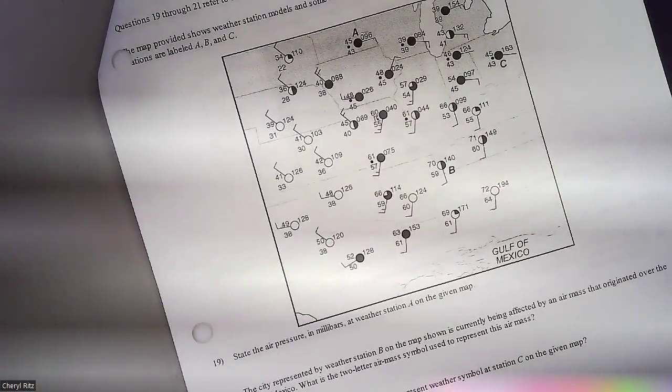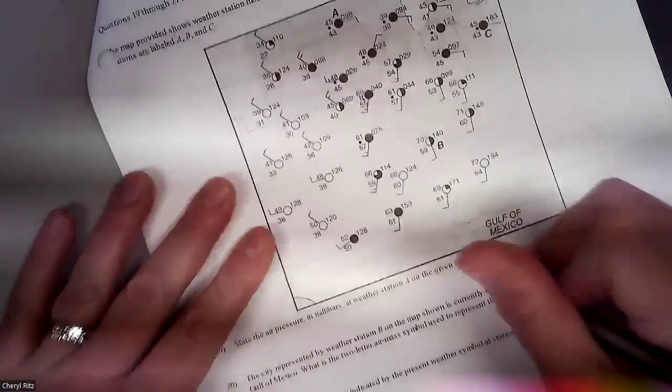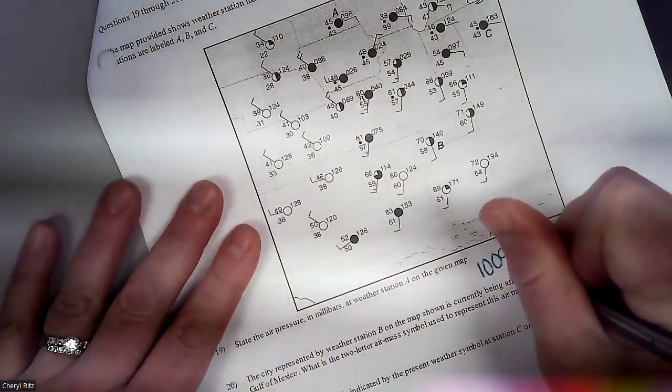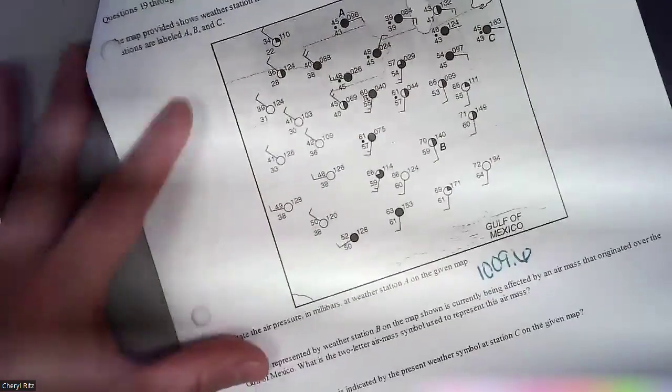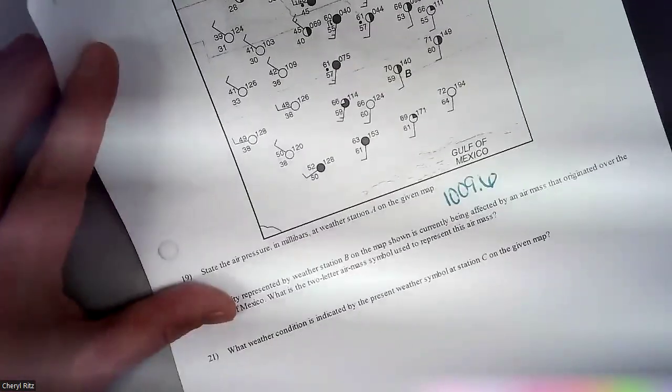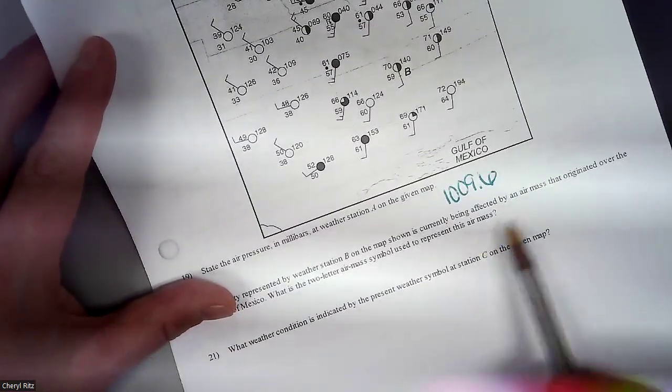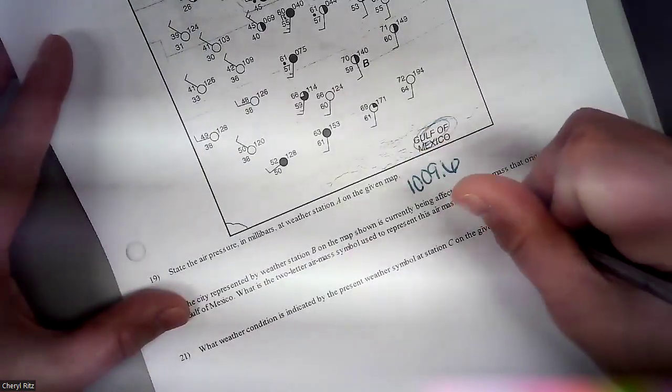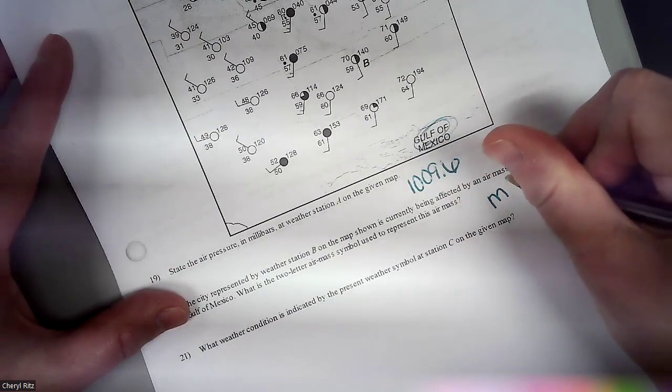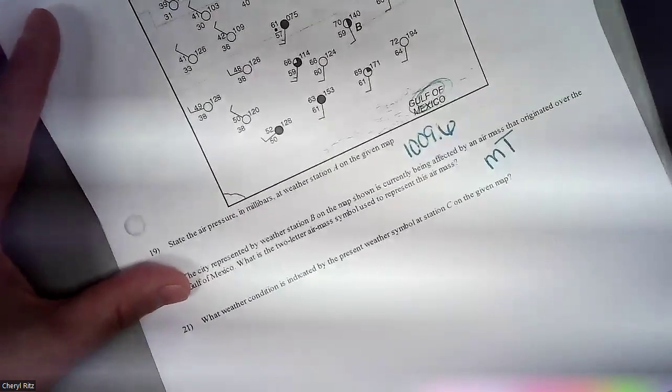This one, people did great with this one. So unabbreviated. Again, you had to include the decimal point. This one, a 2-letter air mass that originated over the Gulf of Mexico. So down here, that's going to be marine and tropical, so MT.